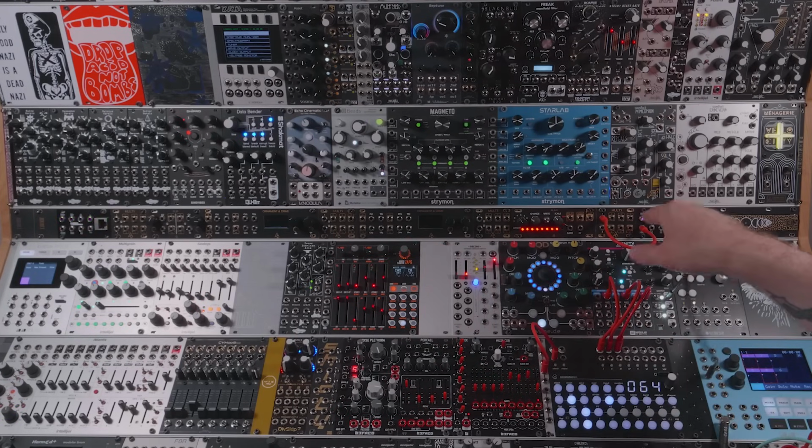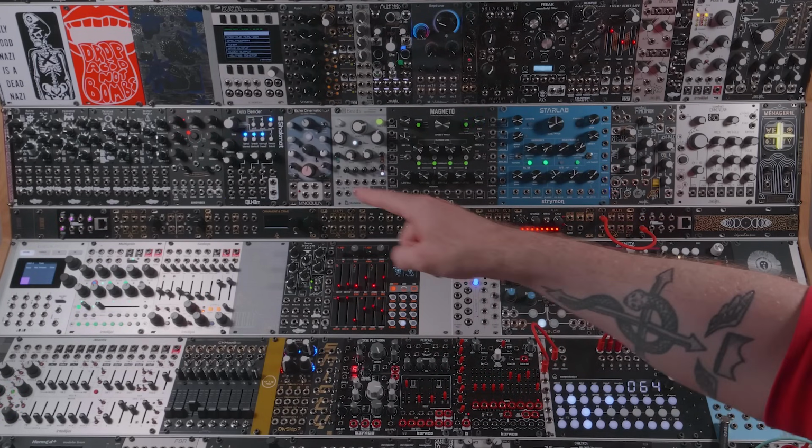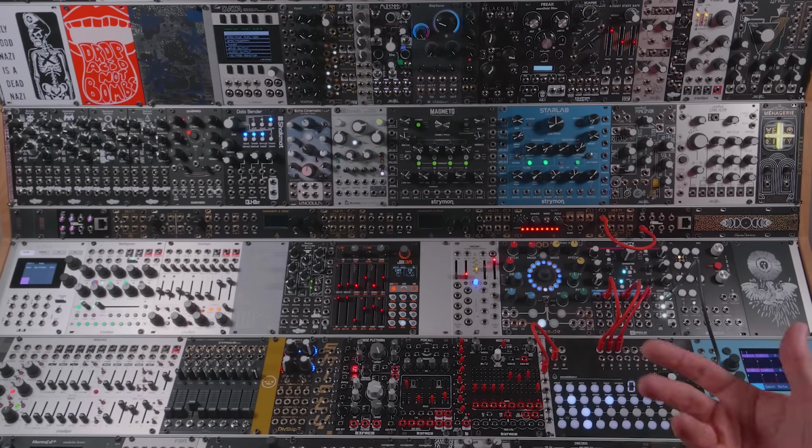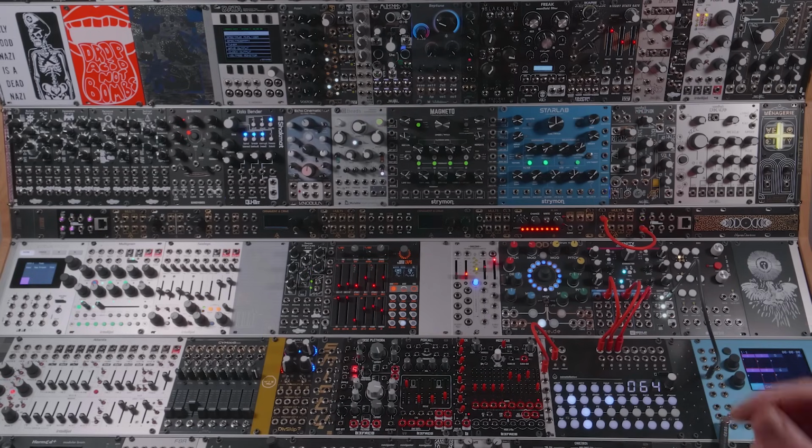Molts. I've got 1, 2, 3, 4 sets of buffered molts in the 1U row, which allows me to take any signal from anywhere and molt it. I'll do it a lot with gate signals from the Hermod Plus in case I need to do multiple envelopes. It's just really, really useful to have molts.